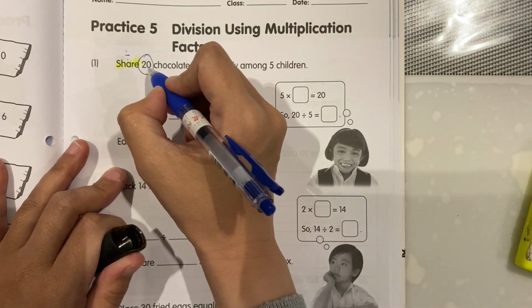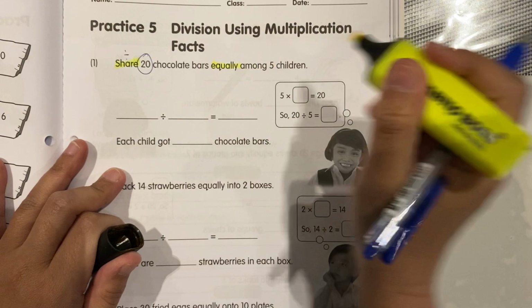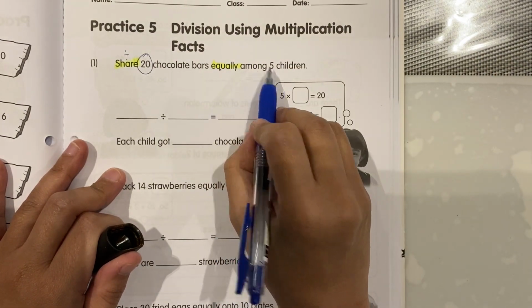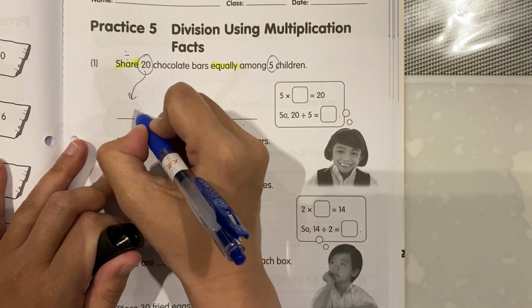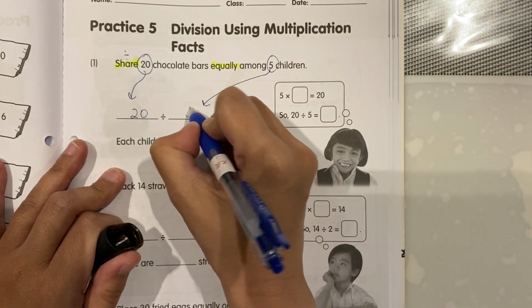So that's the total. Equally also tells you that you have to divide among 5 children. So here, total in front, divide equally among 5 children.